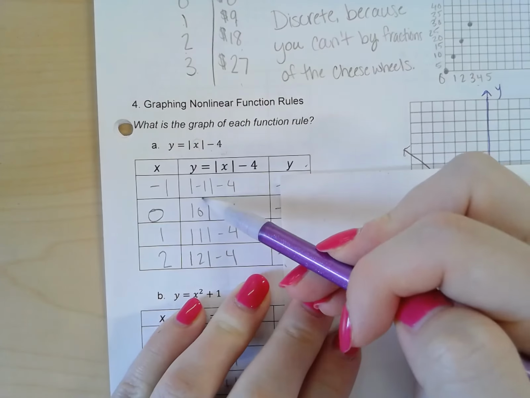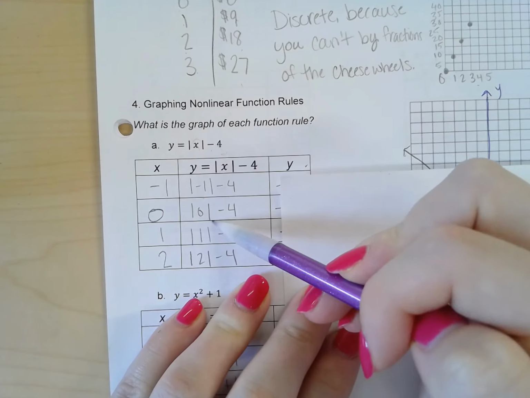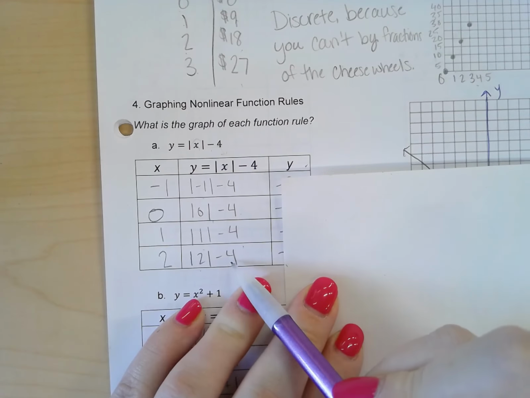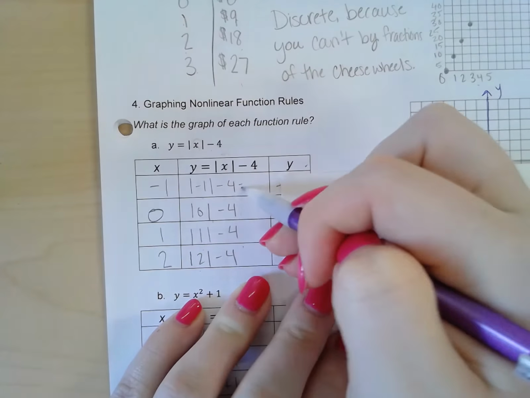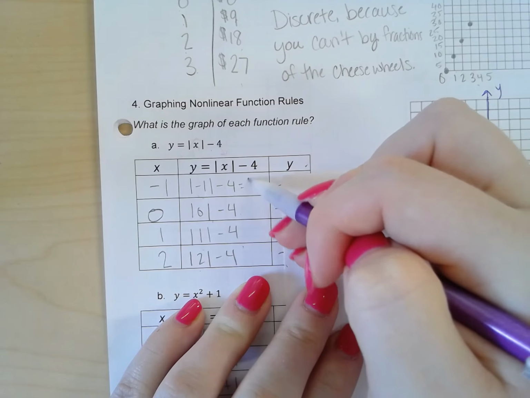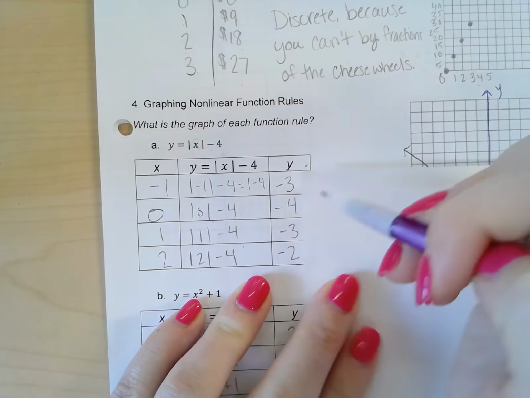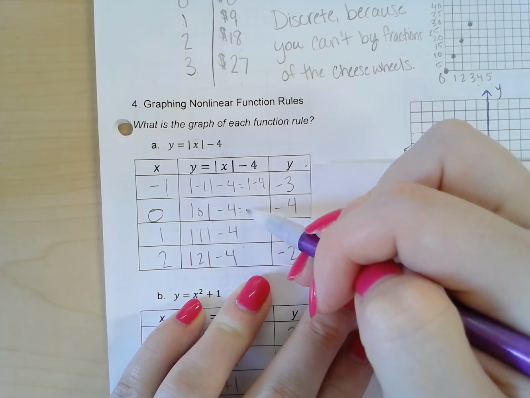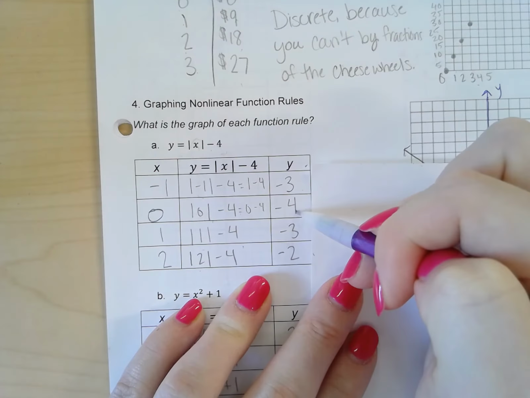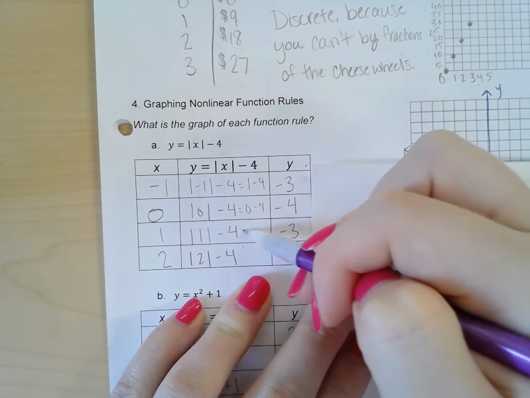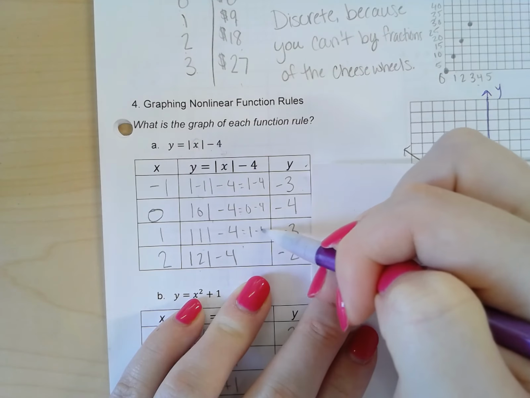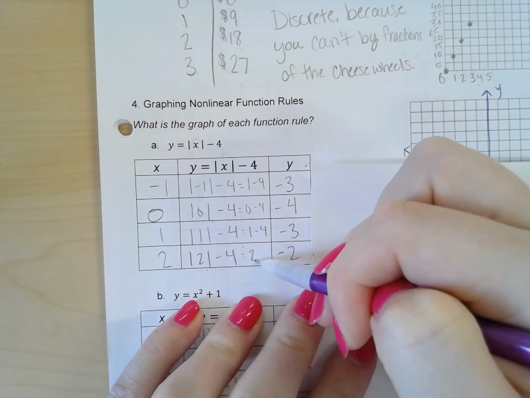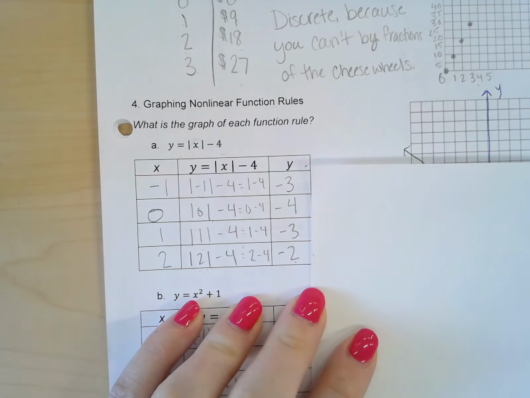So absolute value of -1, minus 4. Absolute value of 0, minus 4. Absolute value of 1, minus 4. Absolute value of 2, minus 4. Okay? So the absolute value of -1 is 1, and then 1 minus 4 will give me -3. The absolute value of 0 is 0, so 0 minus 4 is -4. Absolute value of +1 is still 1, so 1 minus 4 is -3. And the absolute value of 2 is 2, so 2 minus 4 is -2.